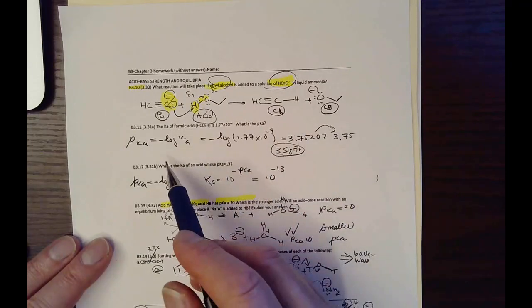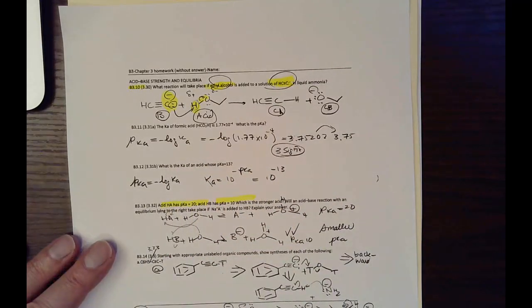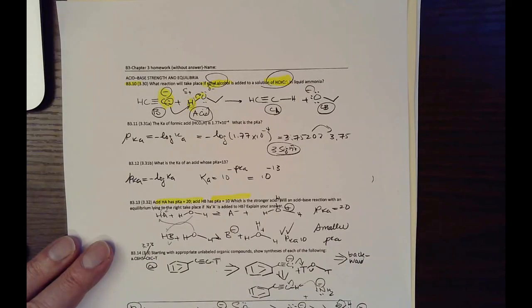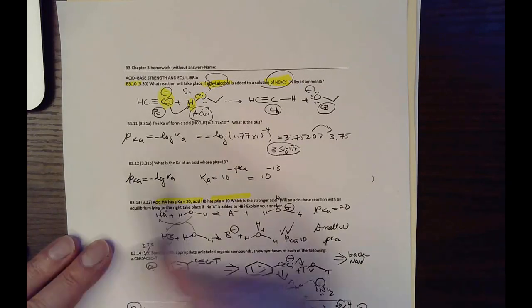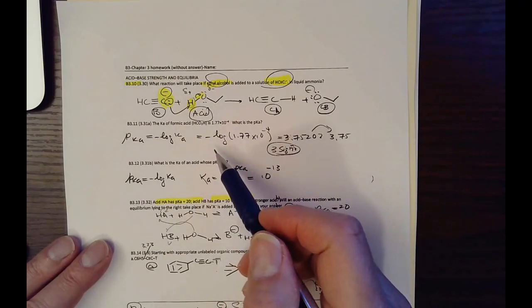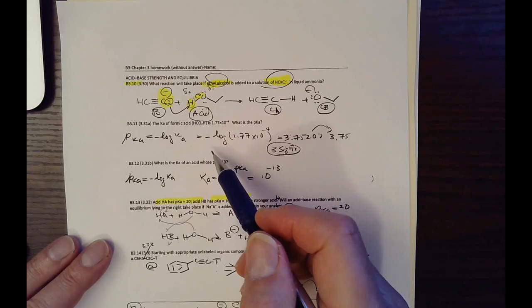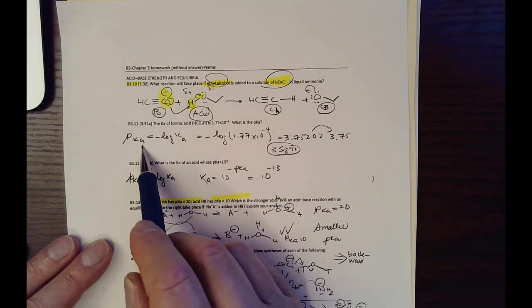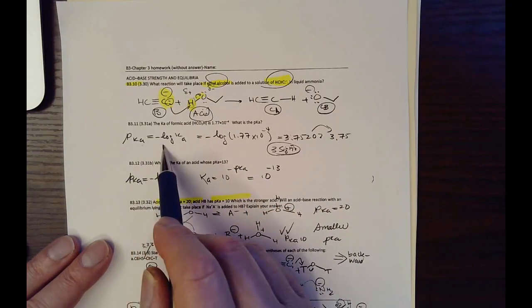Now problems 11 and 12 are something we learned in general chemistry. So we were told that Ka of formic acid is 1.77 times 10 to the negative 4. We remember that pKa is negative log of Ka.